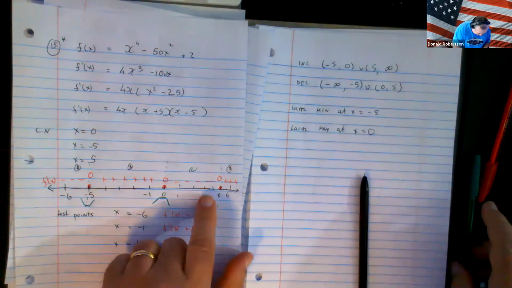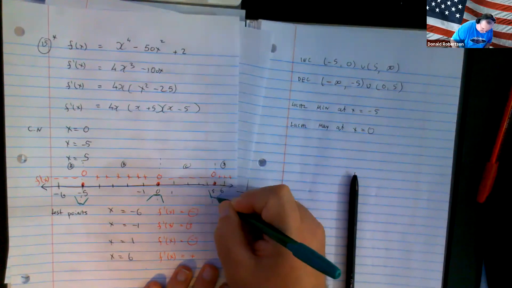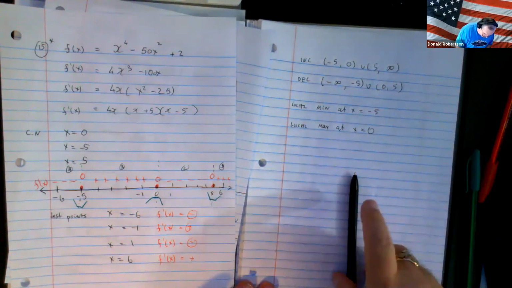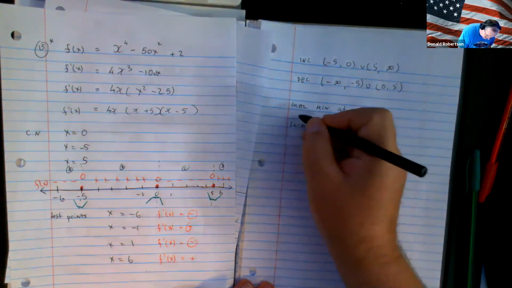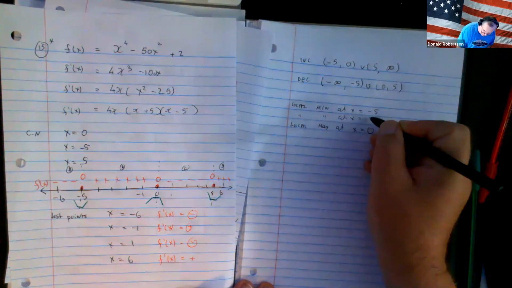And then at 5, it's negative, 0, and positive. And that is another local minimum, and that's going to be at x equals 5.